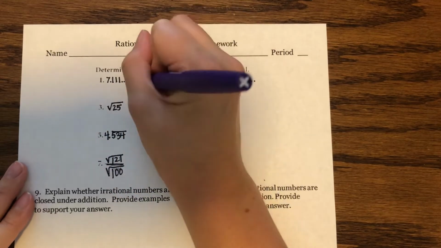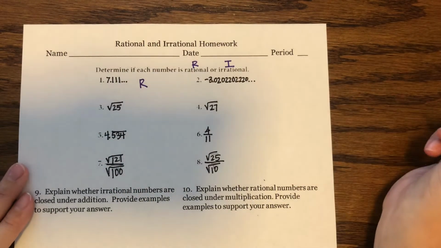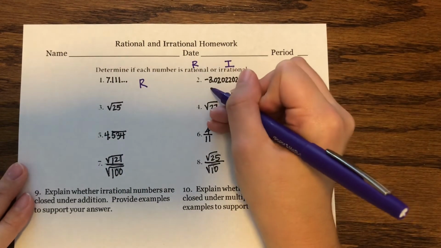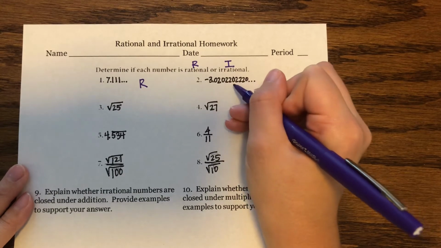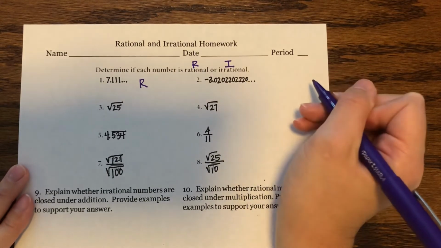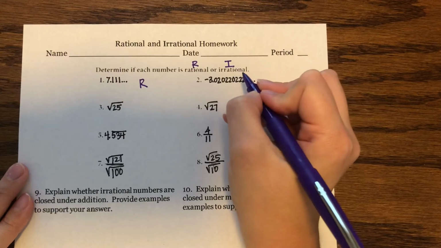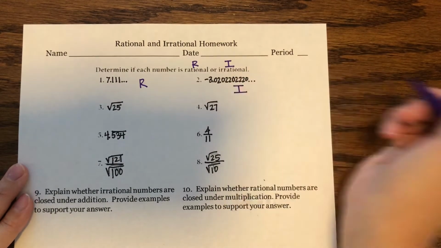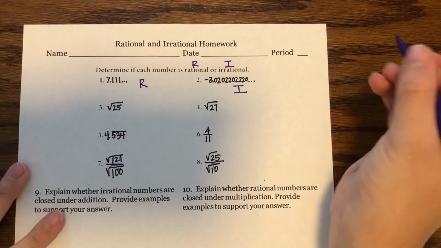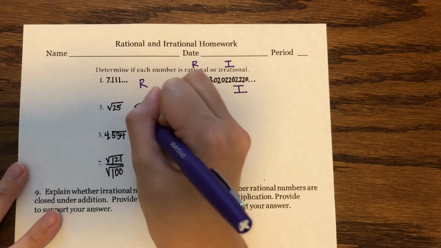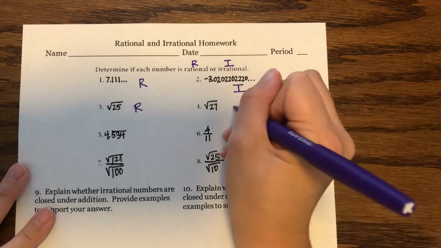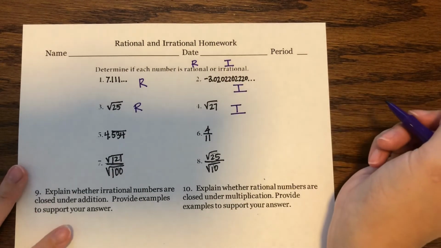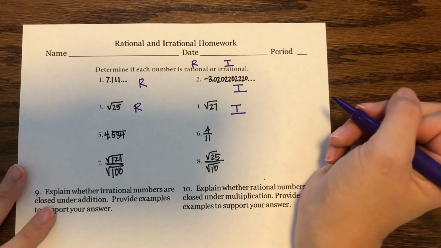Okay, 7.111, since the 1 is repeating, it is rational. Number 2, we have negative 3.0202202220, and it goes on forever. There is a pattern, but it is not a repeating pattern, so it would be irrational. Square root of 25 is a perfect square, so rational. Square root of 27 is not a perfect square, so that would be irrational.